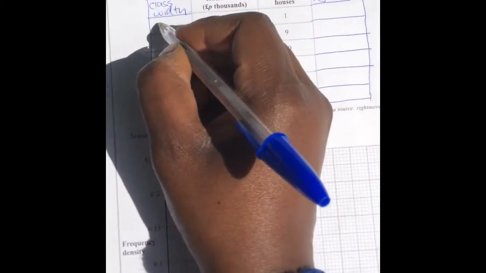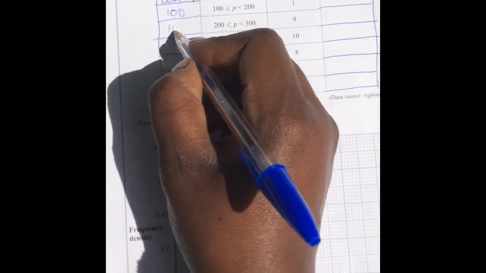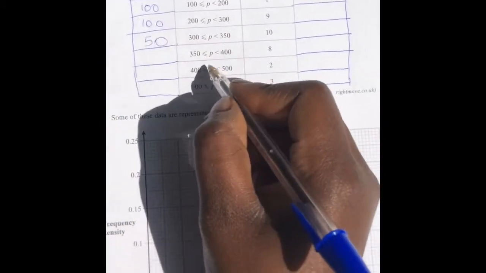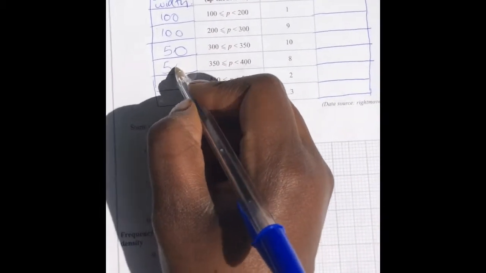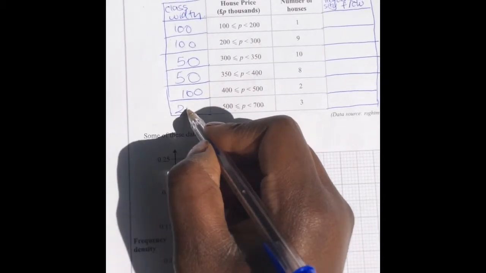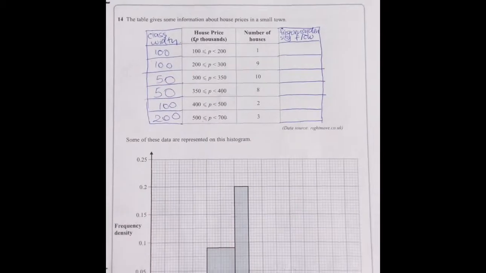From 100 to 200, the class width is 100. From 200 to 300, class width is 100. 200 to 350, the class width is 50. Here the class width is 50. Here it's 100. Here it is 200. So you can see why frequency density is useful.